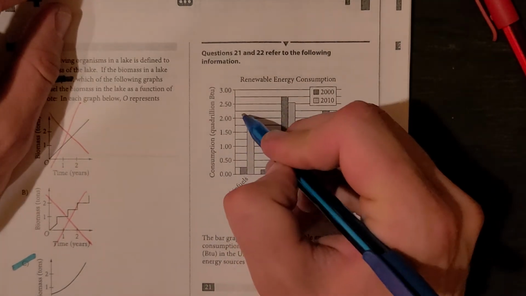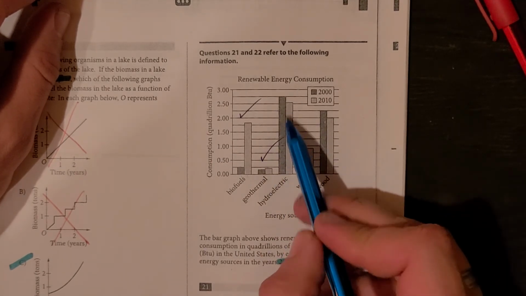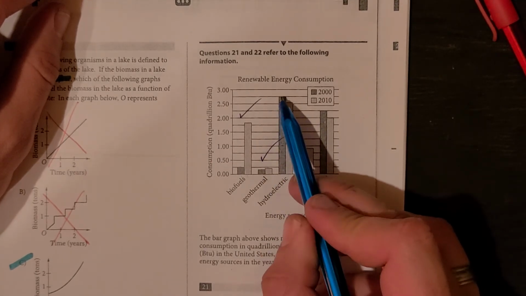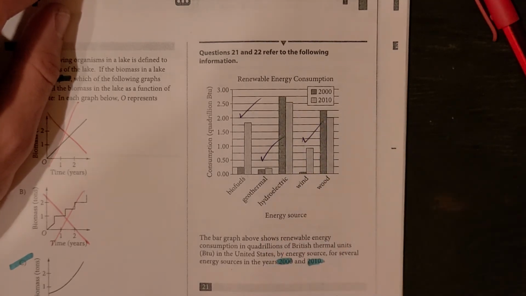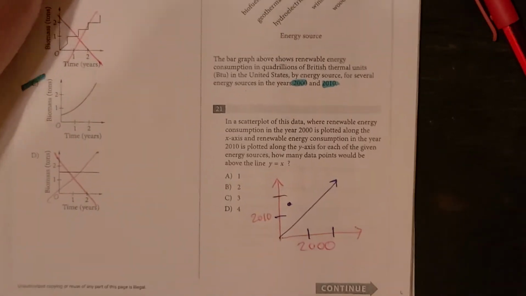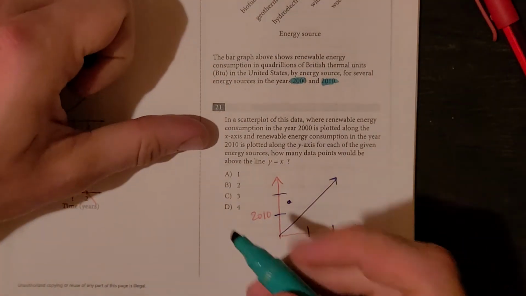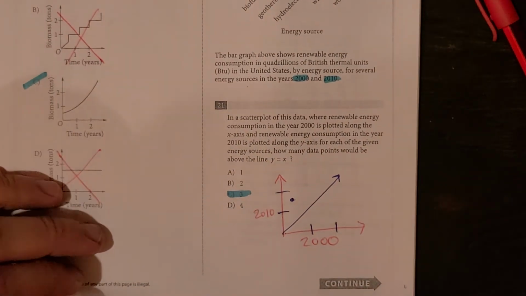All right, check, taller, check, taller. Well, this one doesn't work because the dark bar is taller. Check, taller. This one doesn't work. That means there would be 3 different points that would actually fall above that line y equals x. And I'm done. Helpful hint there, draw a picture.